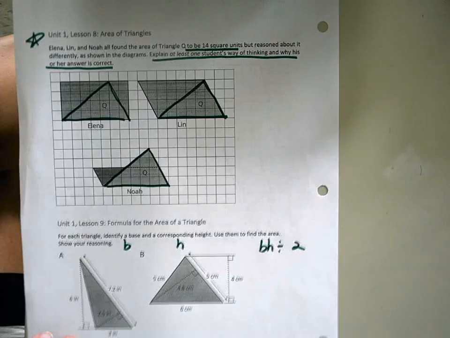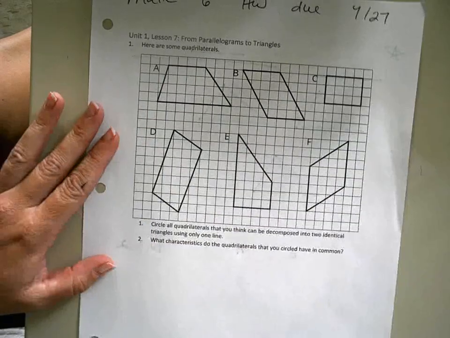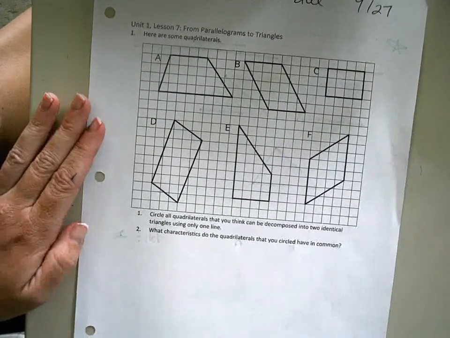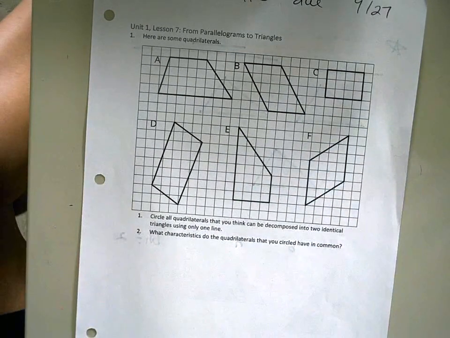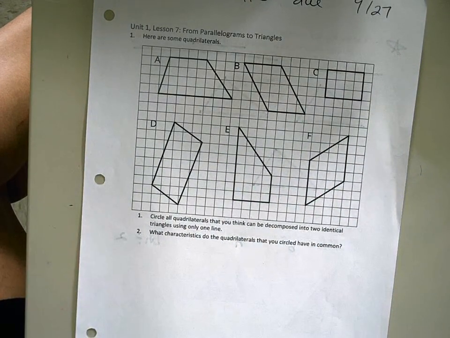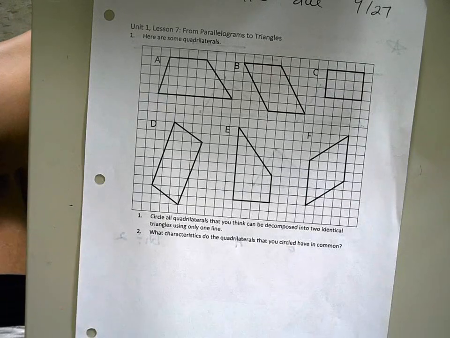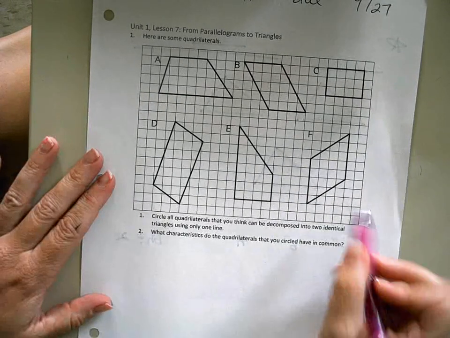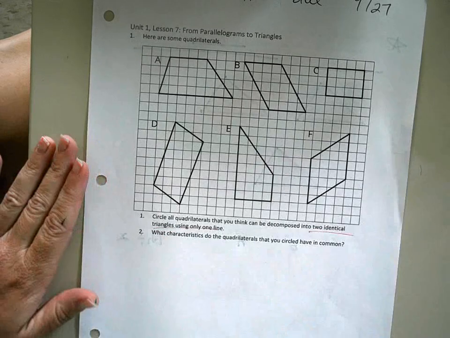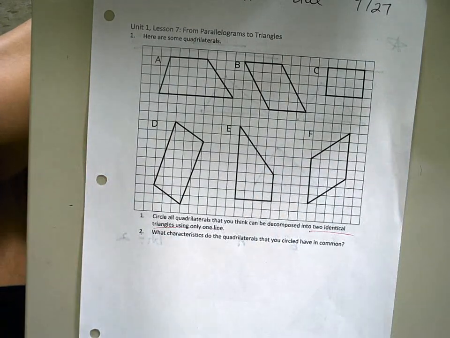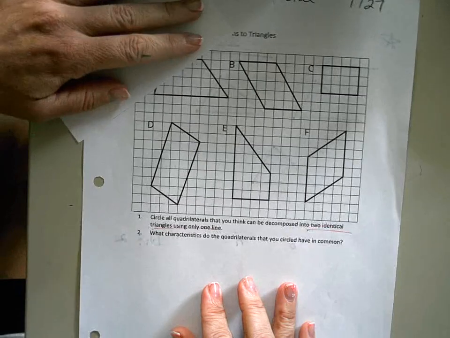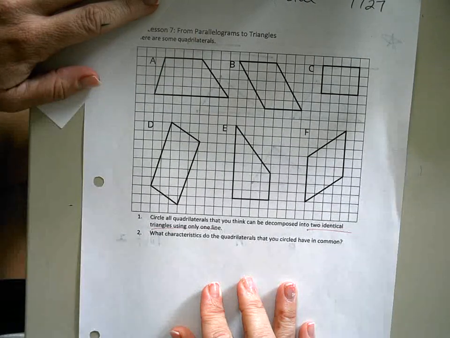But the question that I had in the box was this one. Here are some quadrilaterals, meaning they all have four sides. Circle all the quadrilaterals you think could be decomposed into two identical triangles using only one line. So it does need to be identical, not just two triangles. I'm going to use a straight edge and see which of these I might be able to do.